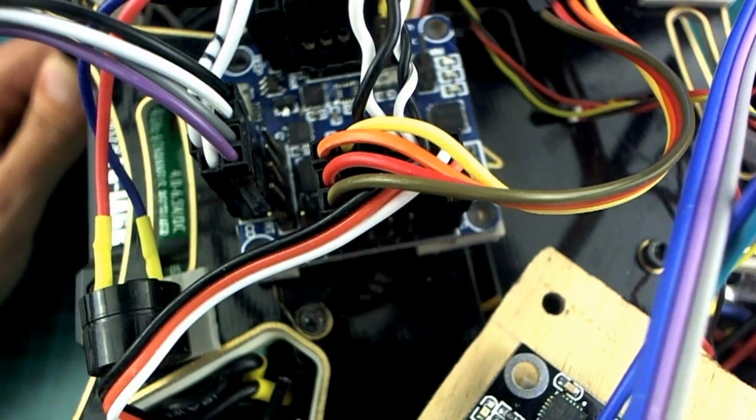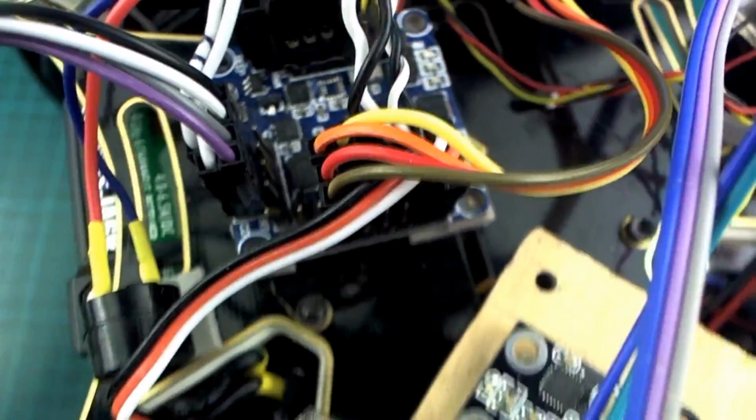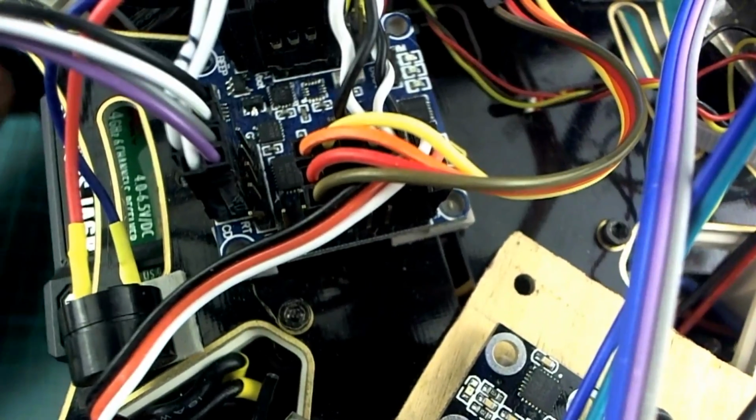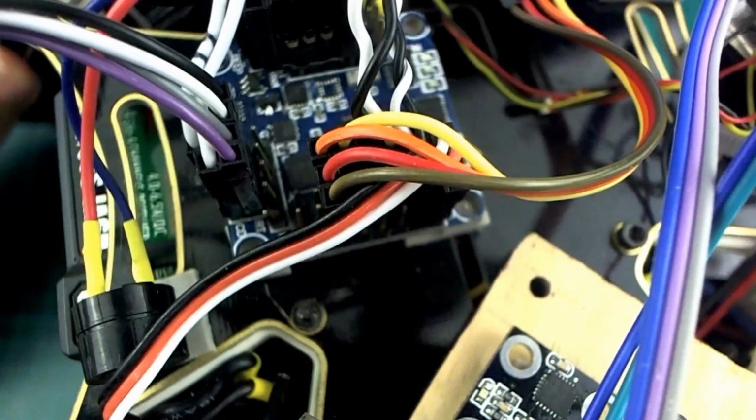I don't know how many of the iNav changes have made it into the regular Cleanflight yet, but I know that this will work with the iNav branch or fork of Cleanflight, and probably not with the regular Cleanflight, and definitely not with Betaflight or anything like that. So you'll need a quadcopter that's set up to do autonomous stuff like return to home and position hold and things like that.